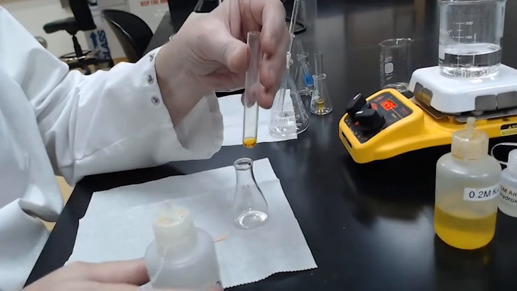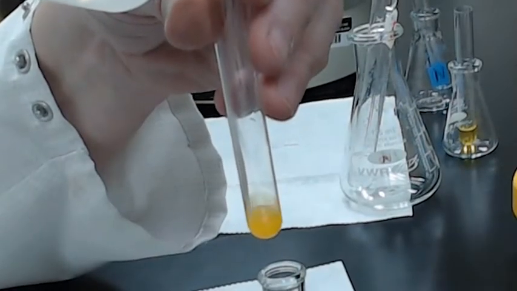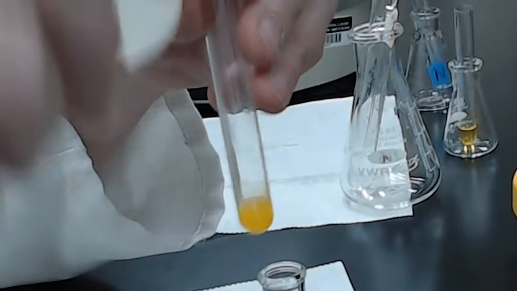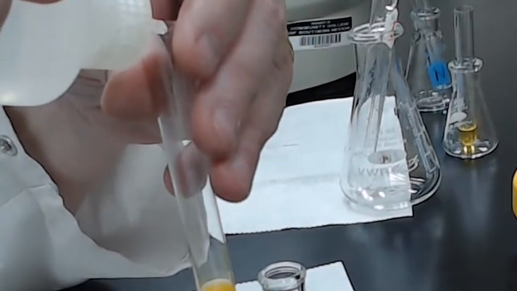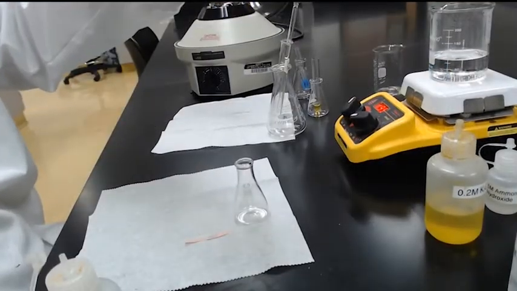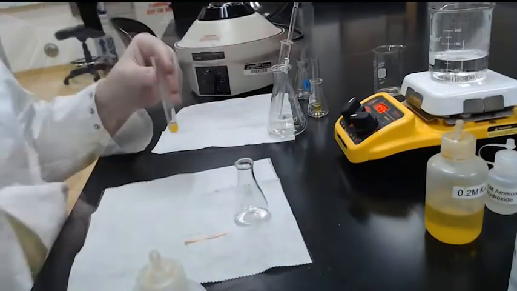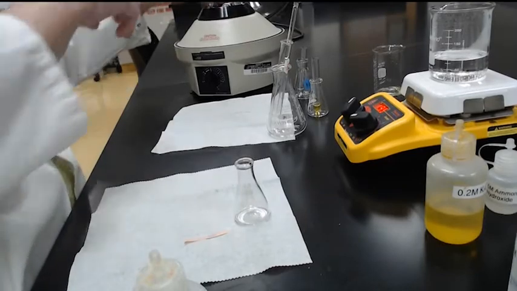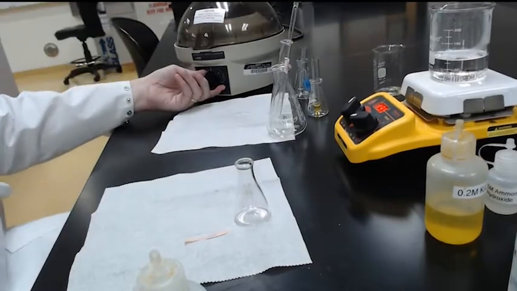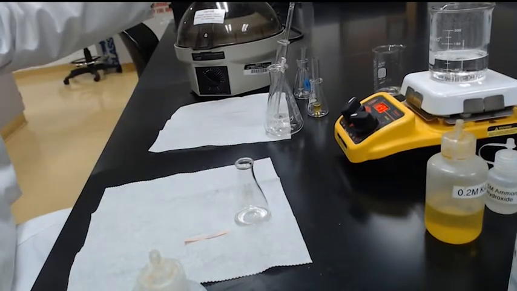Now we need to add this sulfuric acid, and what'll happen is it'll go white cloudy again, and that's because the solubility of barium sulfate is a lot lower than barium chromate. Okay, let's see if we can now centrifuge. Centrifuging tube. Okay, we're now going to centrifuge this one, and the idea being we are going to completely remove the chromate. So if we do enough washes and centrifuging.